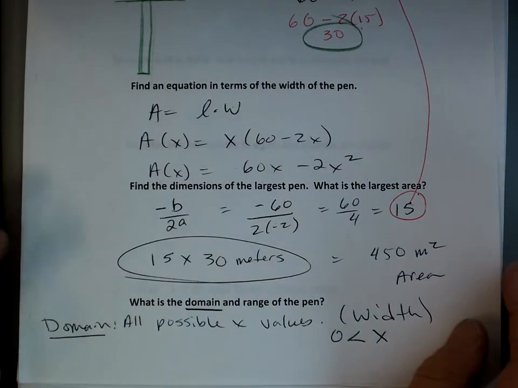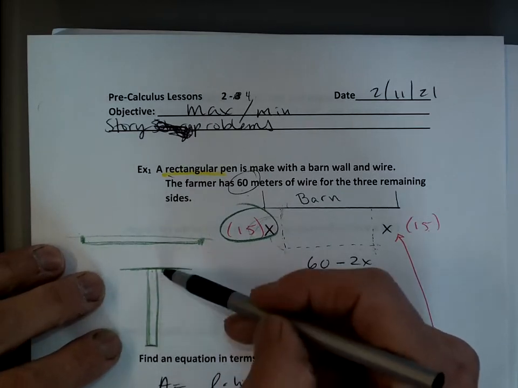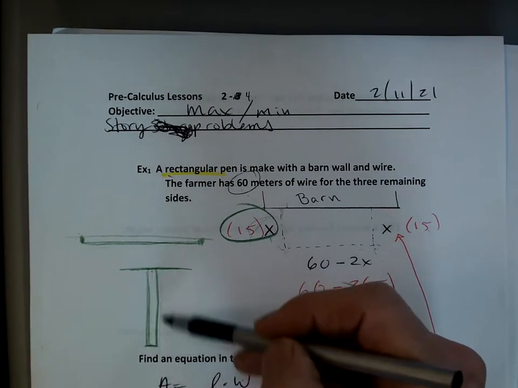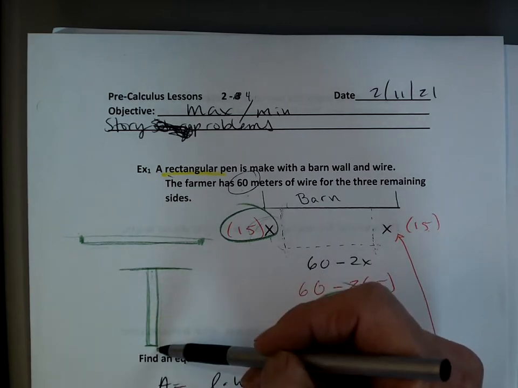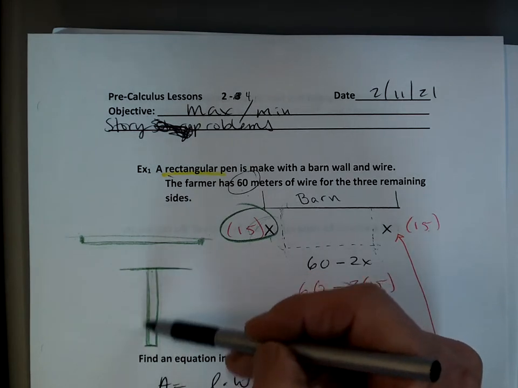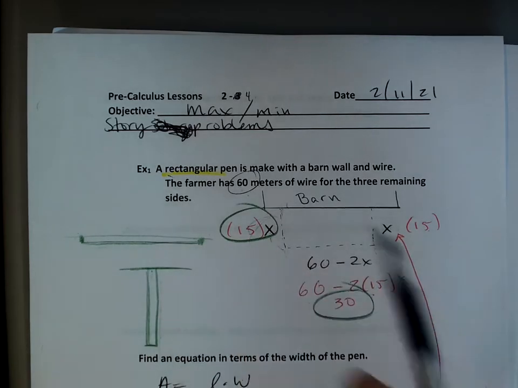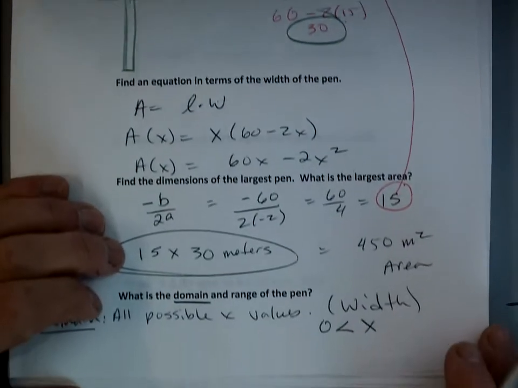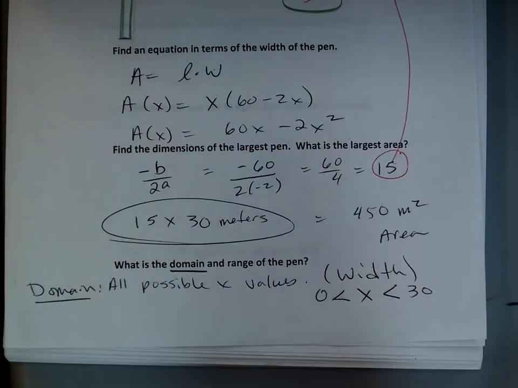What is the widest this fence could be? Yeah, Malachi? 60. Very close. Yeah, Jack. 30, because we got to put some here and here. Do you see why it's got to be 30? Because you got 2 sides, right? So it's going to be 30, but not exactly 30 because we wouldn't have a fence. So the width would be less than 30. Nice job, Jack. So that's our domain.